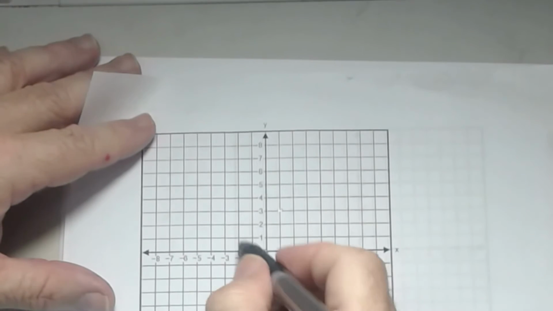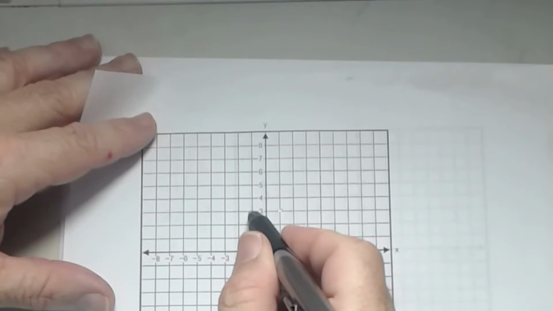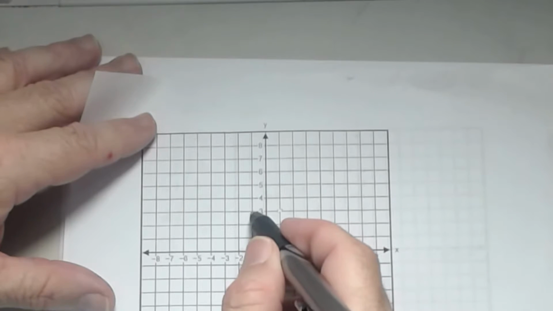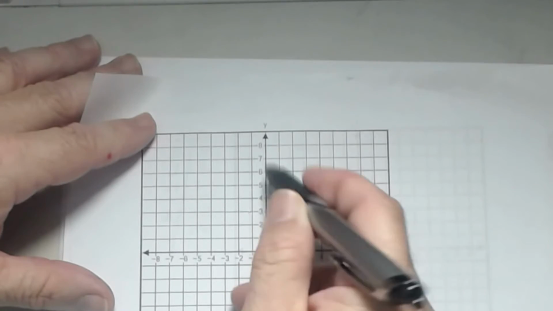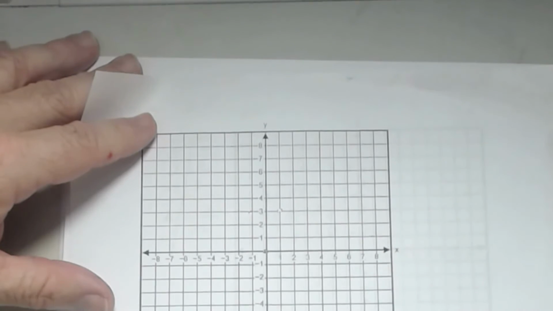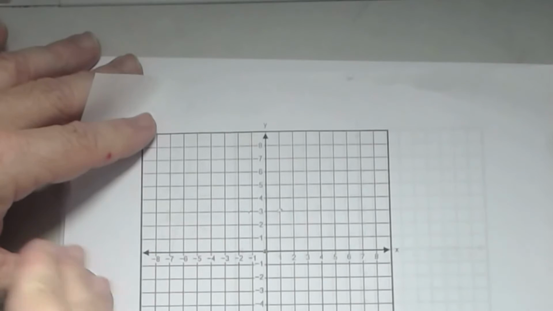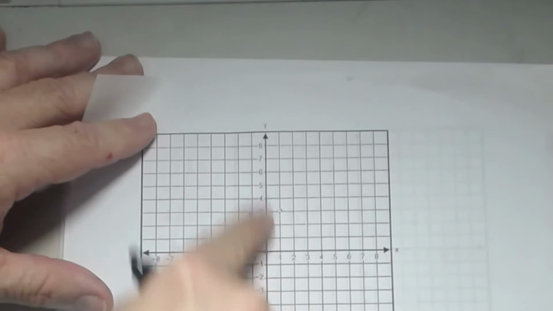And then negative 1, 3. So you're going to learn next semester about symmetry. The parabola is symmetric about, in this case, the y-axis. Next semester, when you do the shifting, there are other kinds of symmetry. It's not always the y-axis.